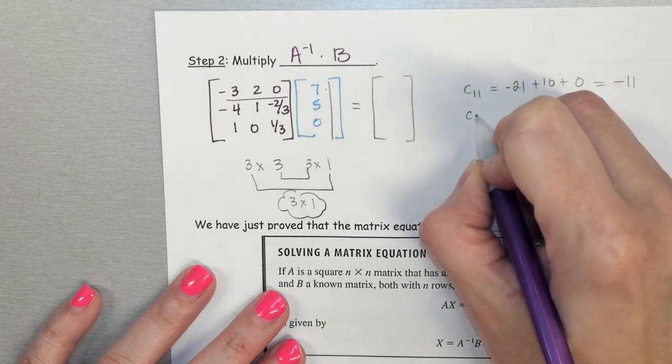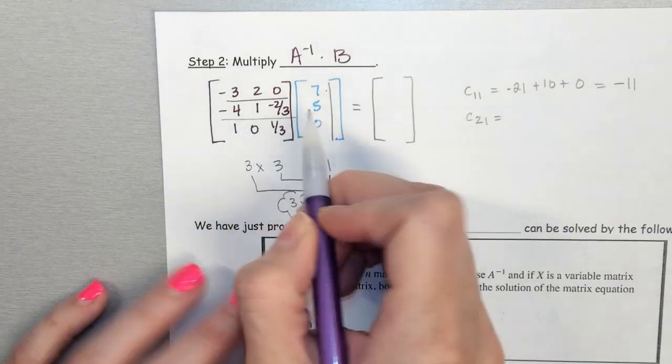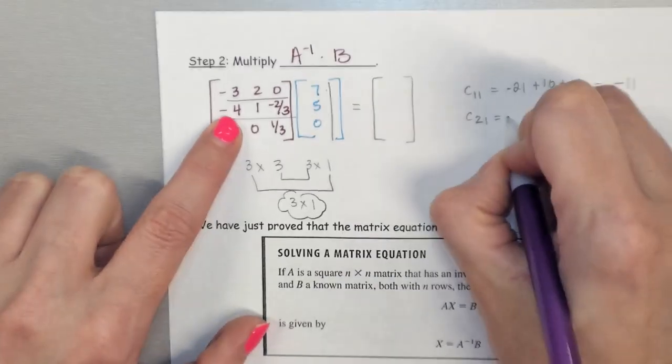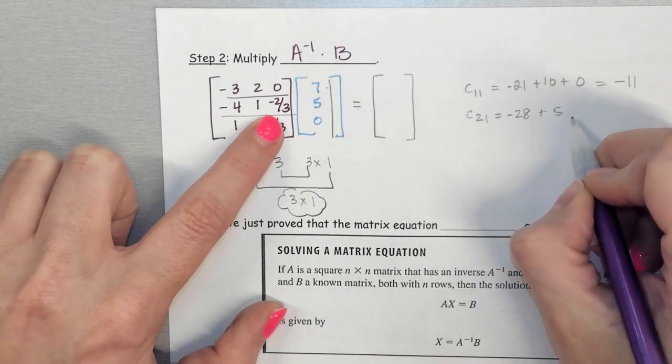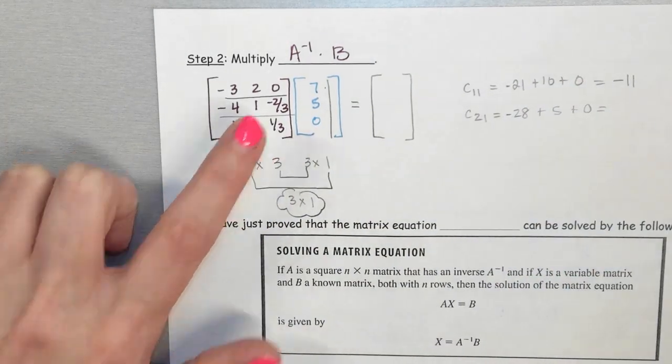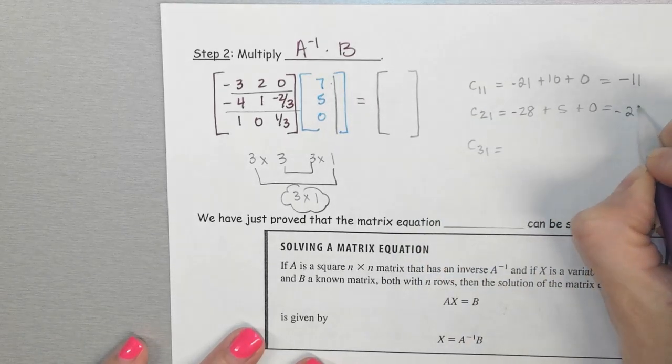So now we're going to do the second row, first column, because there's no second column here. So negative 4 times 7 is negative 28. Then you do 1 times 5. Then you do 2/3 times 0. So what did we get for that one? Yep.